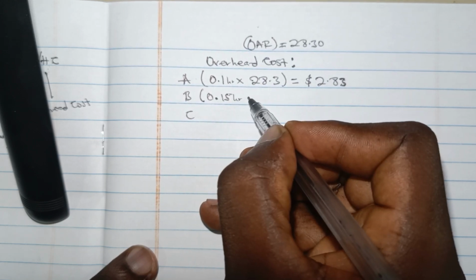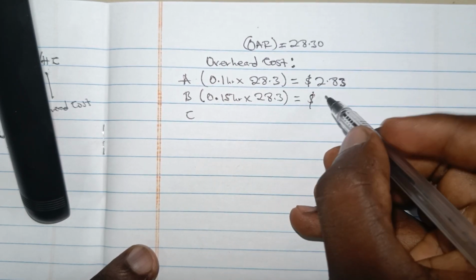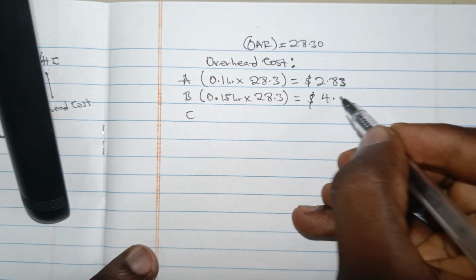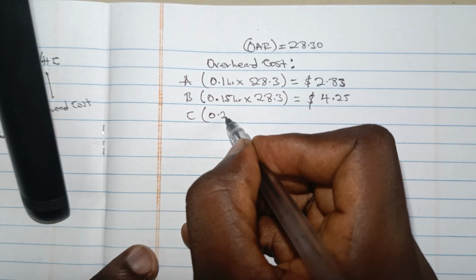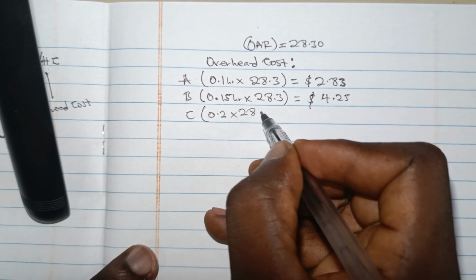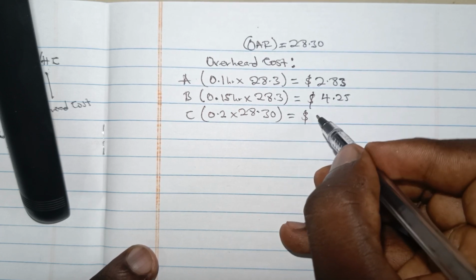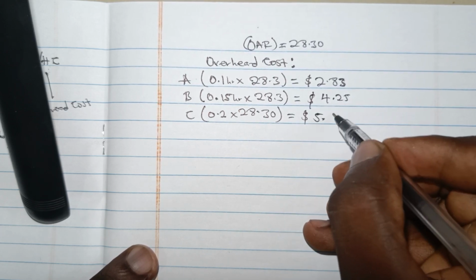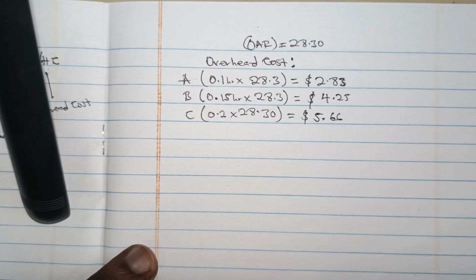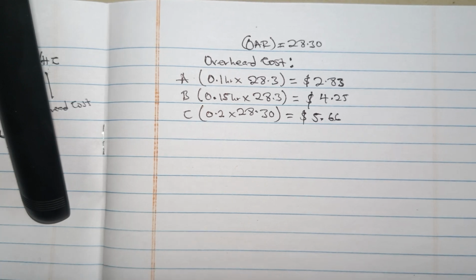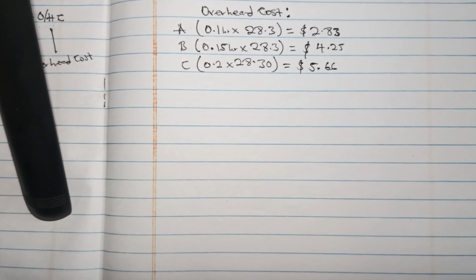Then for B, the labor hour was what? 0.15 hours. Okay. So multiply that by the rate, and you're going to get dollar what? 4.25. Then the C, 0.20, multiply by 28.30. You're going to get what? Dollar 5.66. So now we've gotten the overhead cost. So we put everything together to get our cost per unit, okay? All right, so let's move on.